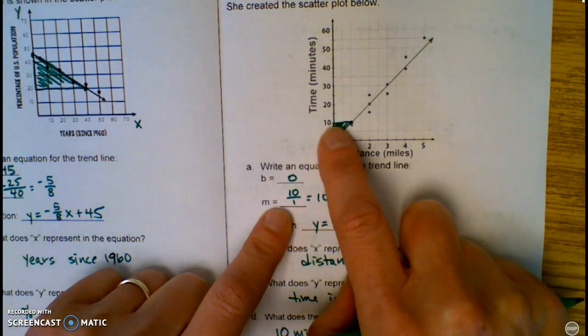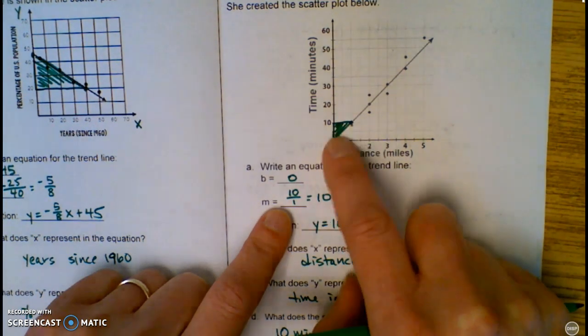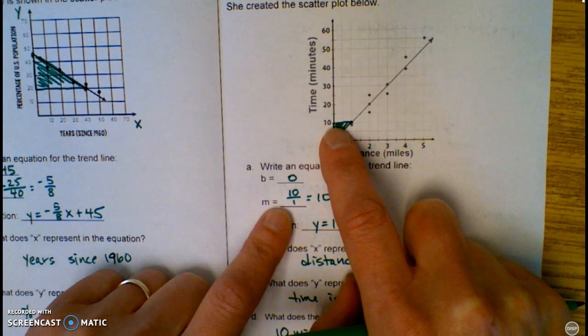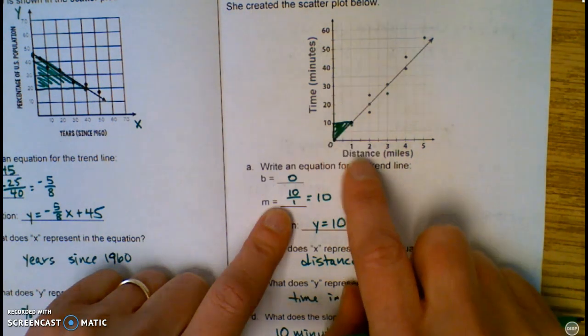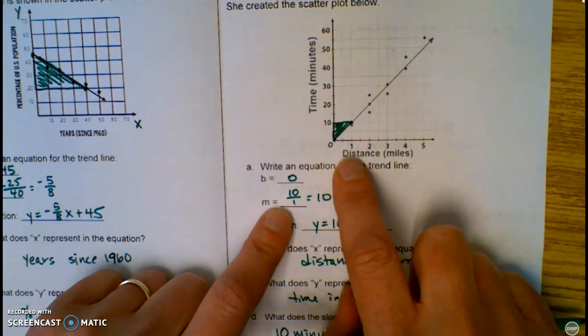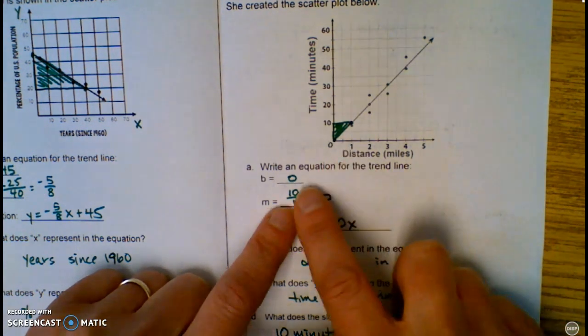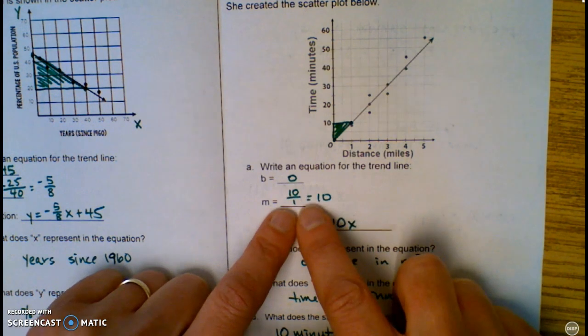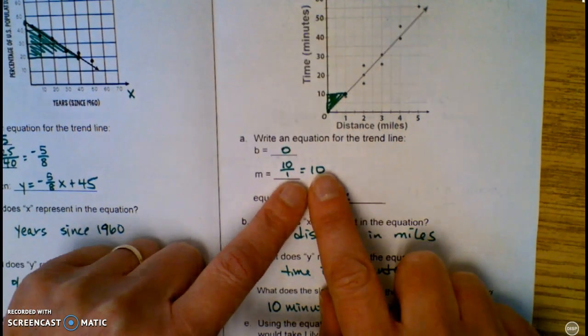It looked to me like this is a good point to use. So when I drew my slope triangle, I showed a rise of 10 minutes over just one distance. If we paid attention to the labels, I know it's 2 boxes, but we have to look at our label for this. So it's really a rise of 10 minutes over 1 mile. So that means she ran a 10-minute mile.